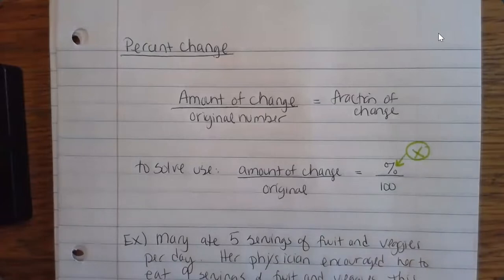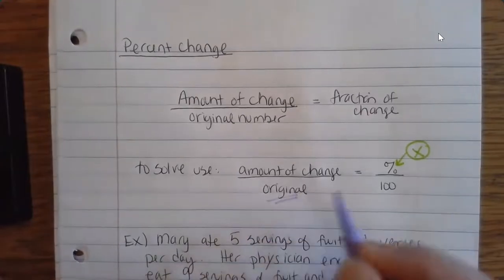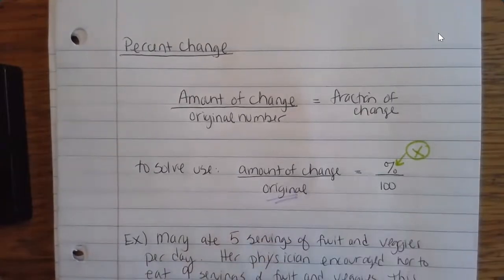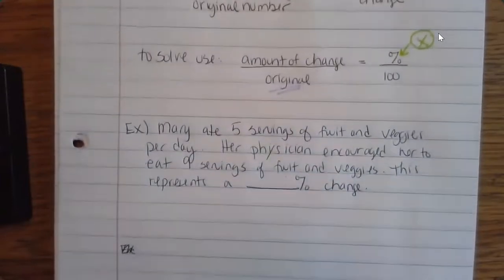Another thing to note here that is really, really important when you're doing percent change is that your denominator is always the original value. And that's something that's easy to forget. A lot of students will put the new value in or something different. So it's always the starting value or the original. So let's look at two examples.